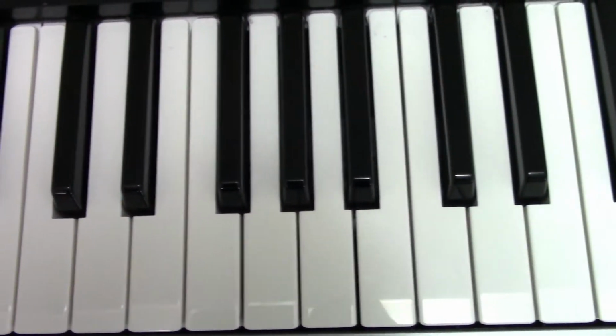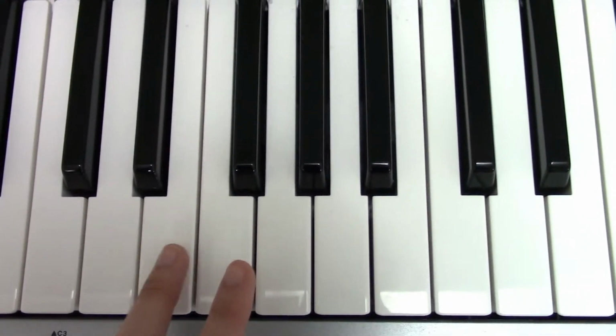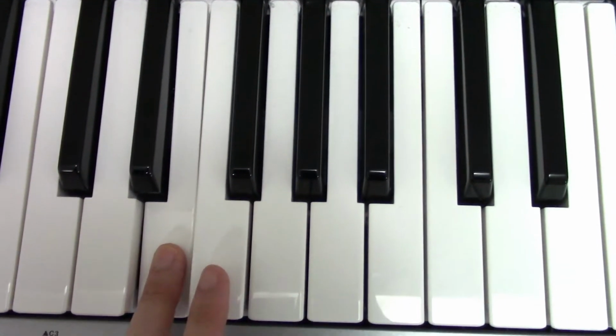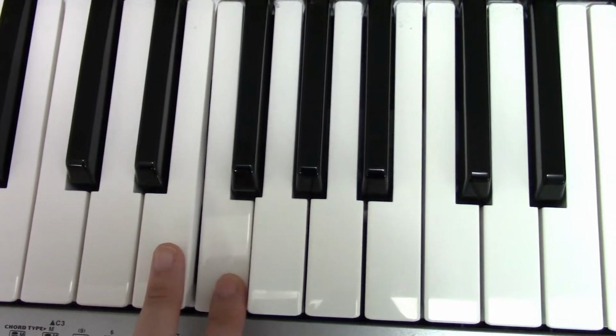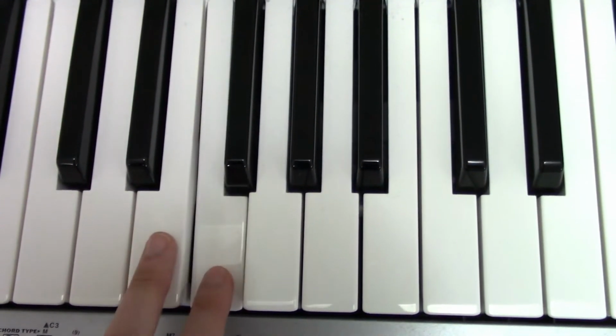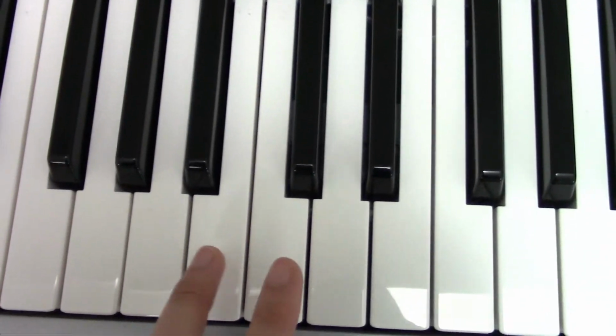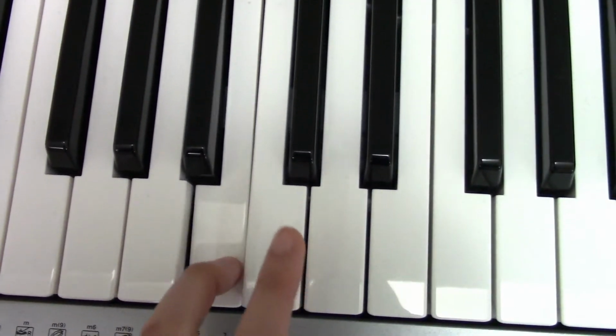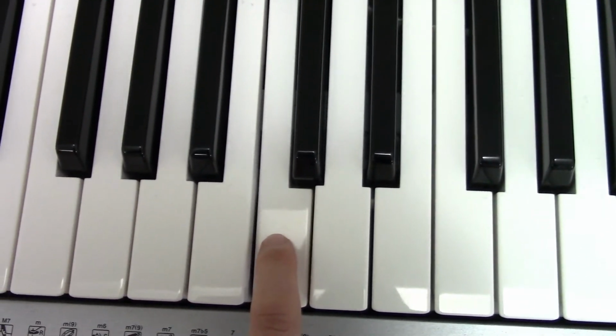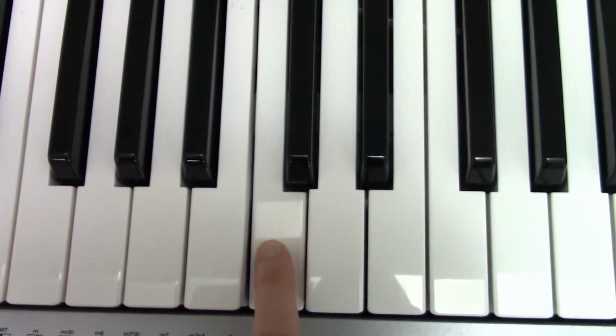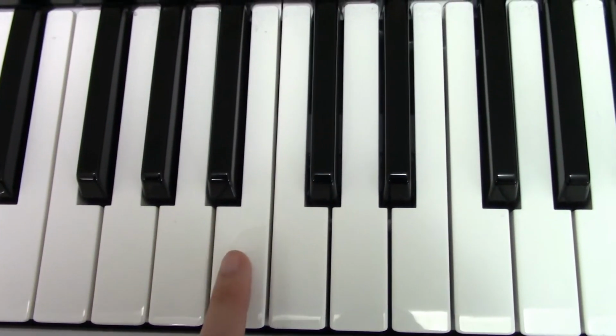So just to talk about those two exceptions again, E sharp, raising E by a semitone, gives us F. F flat, lowering the F by a semitone, gives us E. Same thing here, B sharp, raising B by a semitone gives us a C. C flat, lowering the C by a semitone gives us B.